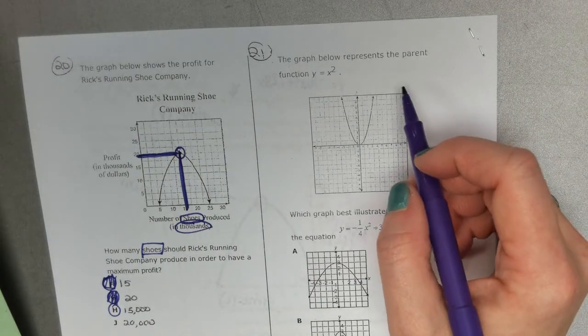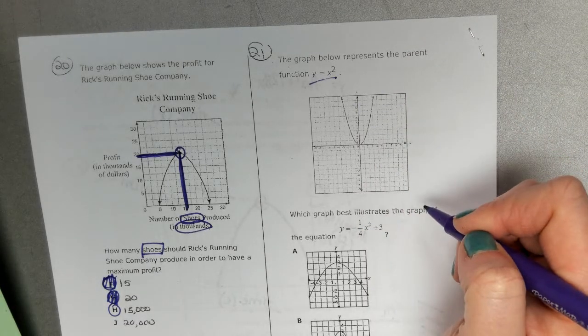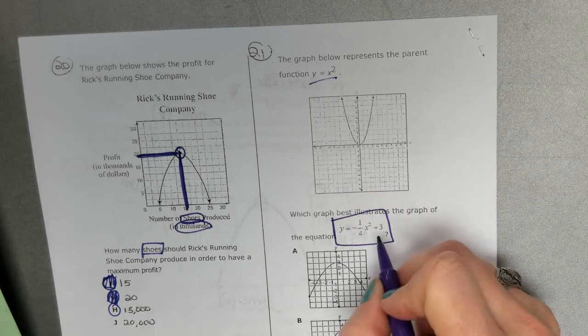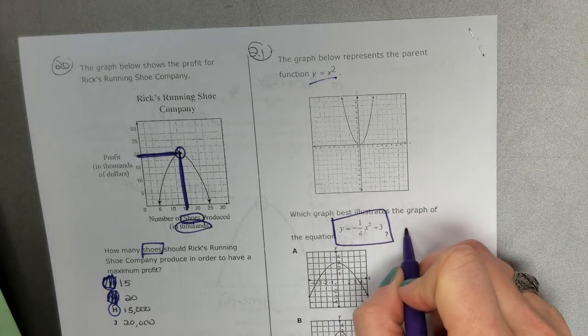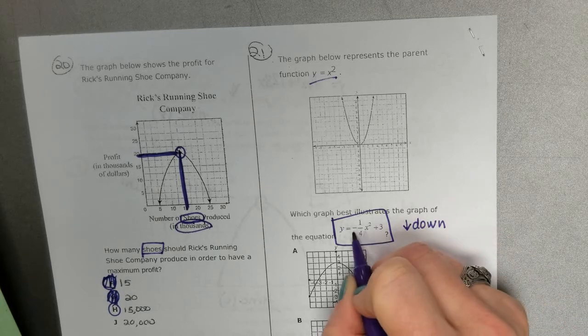Number 21, the graph below represents the parent function, y equals x squared. Which graph best illustrates the graph of this function? Okay, we have to see what's going on here. It's going to be negative, so it's going to be pointed down because of the negative number.